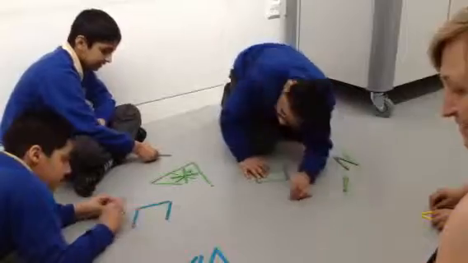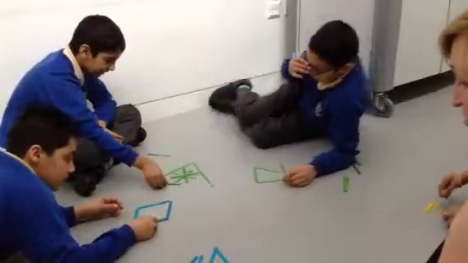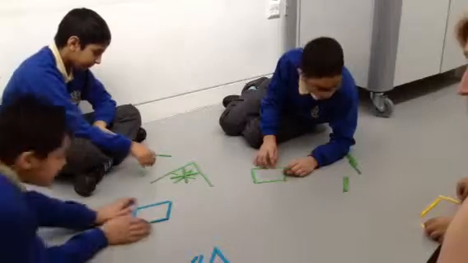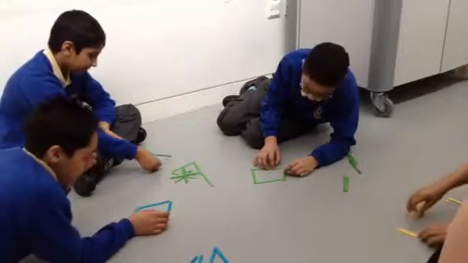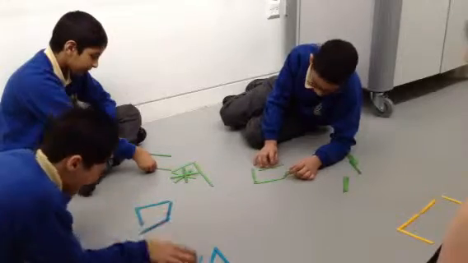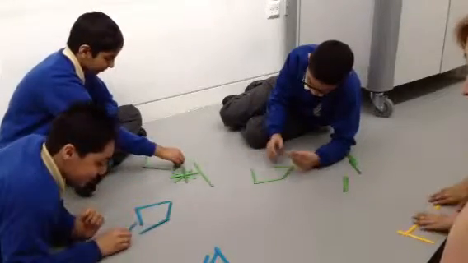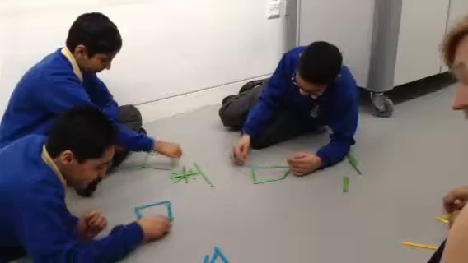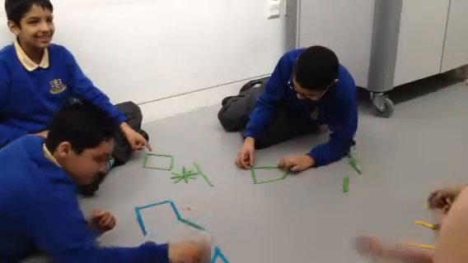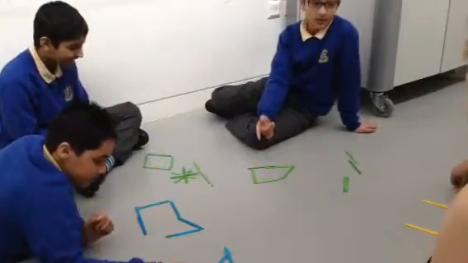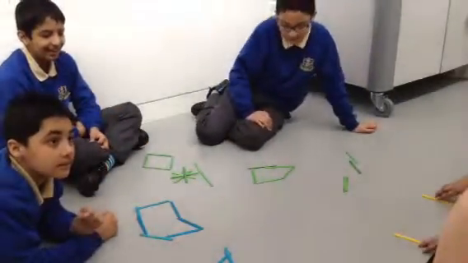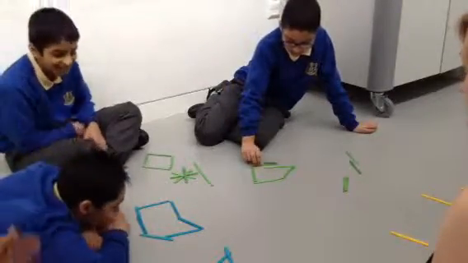Oh, Miss, isn't that going to be a square? So that's not going to work. Isn't that a rhombus? So that doesn't work, because it's got equal sides. That's going to be a rectangle, so that's not going to work. Miss, is that? That's a triangle, so that's definitely not going to work. That's a rhombus, so that doesn't work. That's not got parallel sides. That's not got parallel sides.